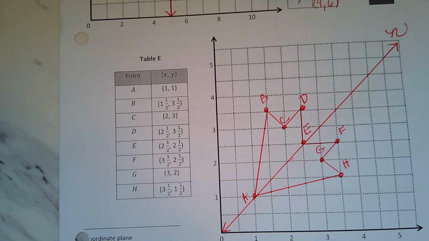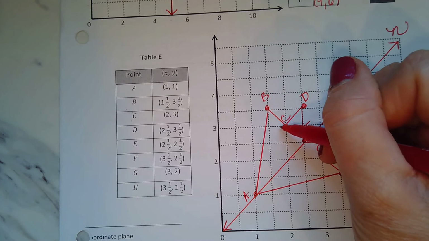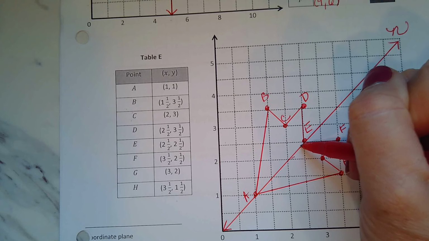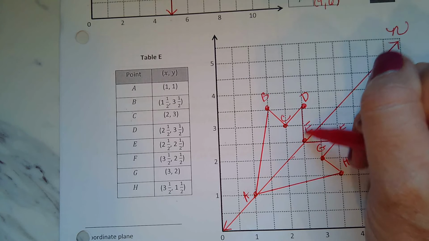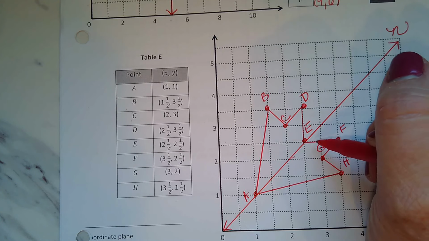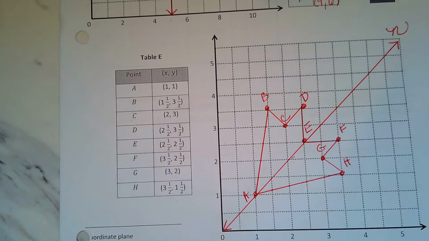So if we measure the distance of these points to the line of symmetry to confirm that they are truly symmetric, how many boxes is this? It's a distance of 2, right? This would be a distance of 2. If you actually started measuring the distances, you could figure out for sure, yep, this is symmetrical. All right.